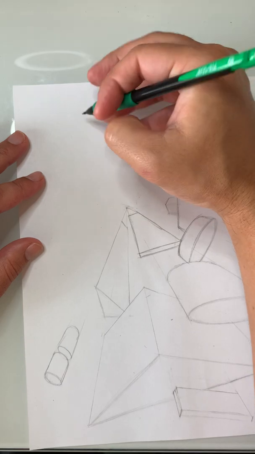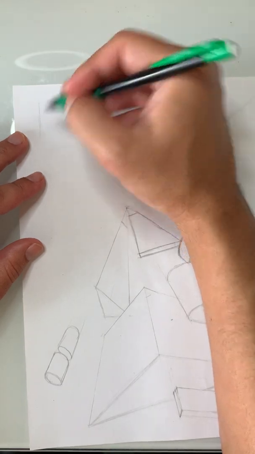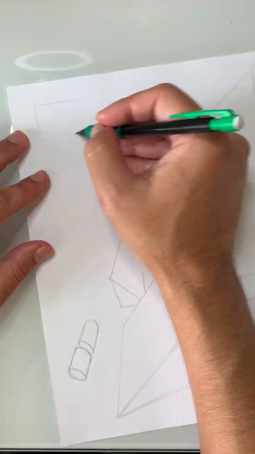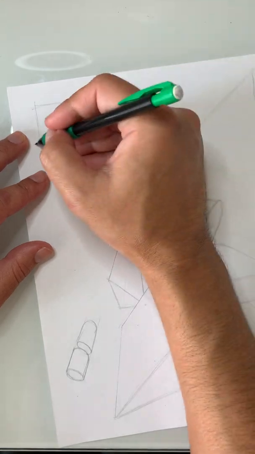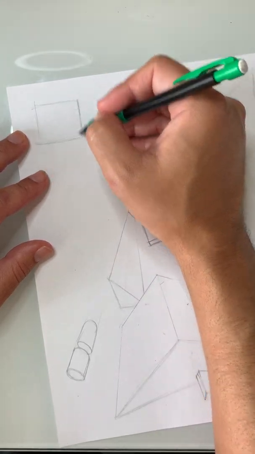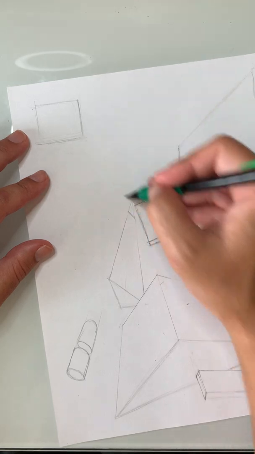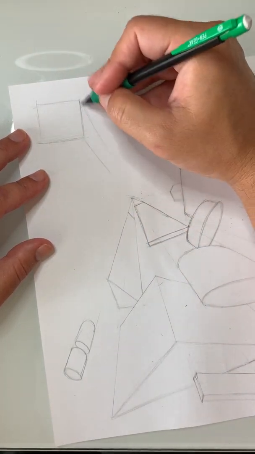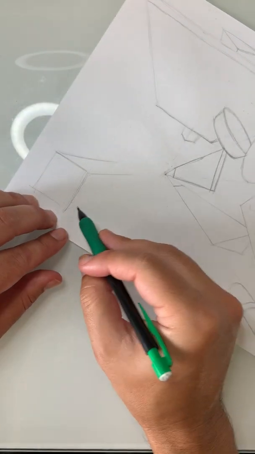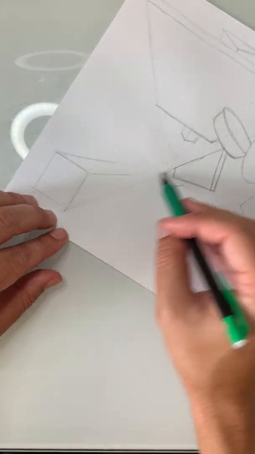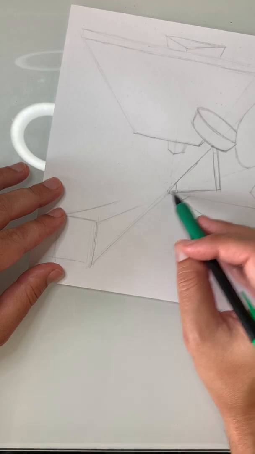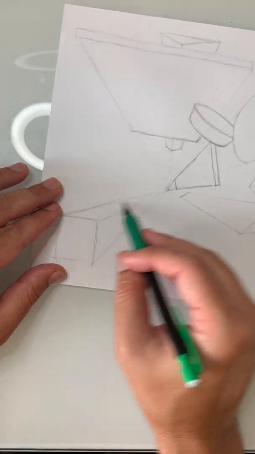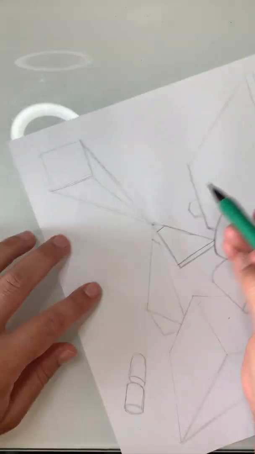Let's just go a simple cube, right? Keep it simple. Kind of like it in the corner, so we see these two sides, or corners like an arrow pointing to the vanishing point, tells you you get two sides. So I'm tilting my paper to help me do those lines a little bit better.